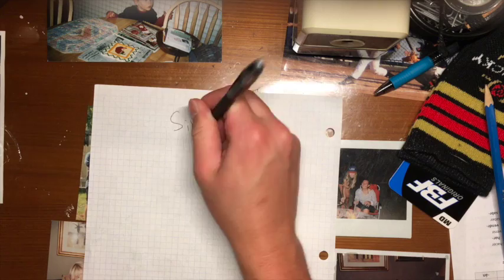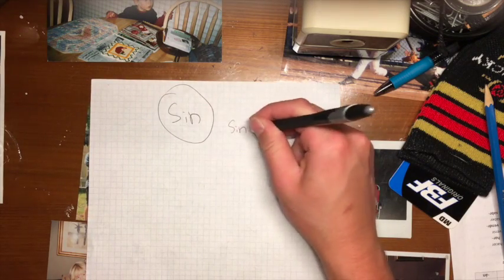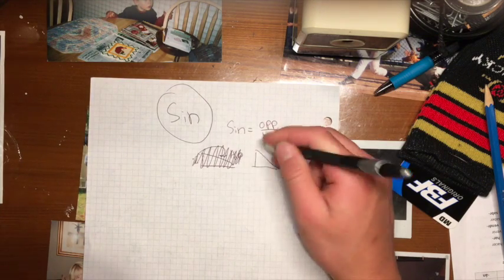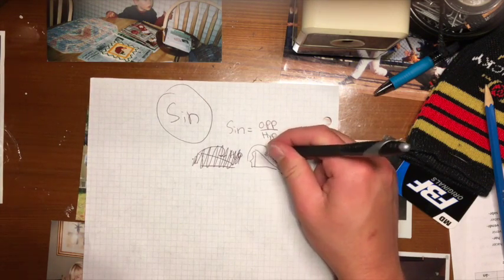Okay, let's move on to sine now. Sine is equal to opposite over hypotenuse. Sine tells you what percentage the side is of the hypotenuse.